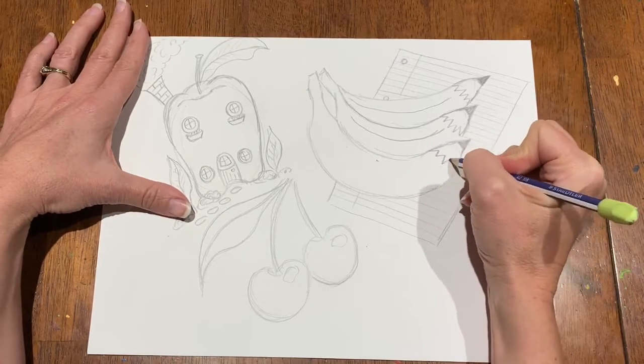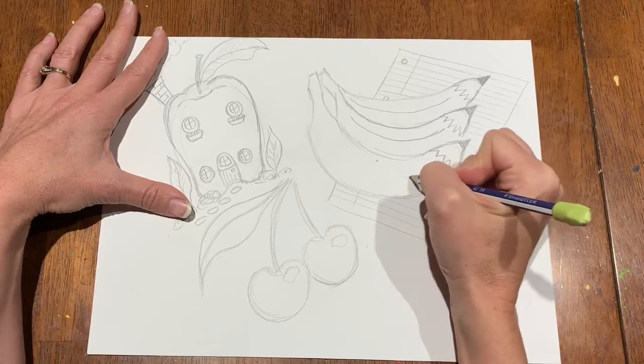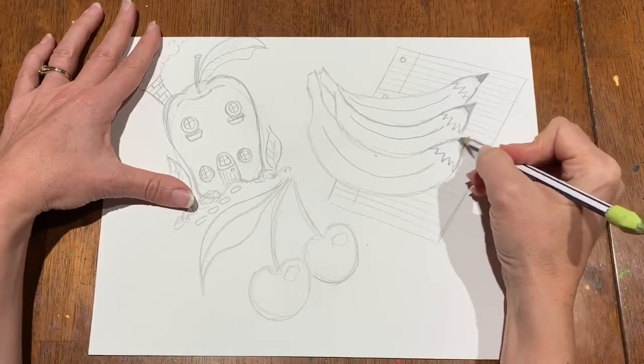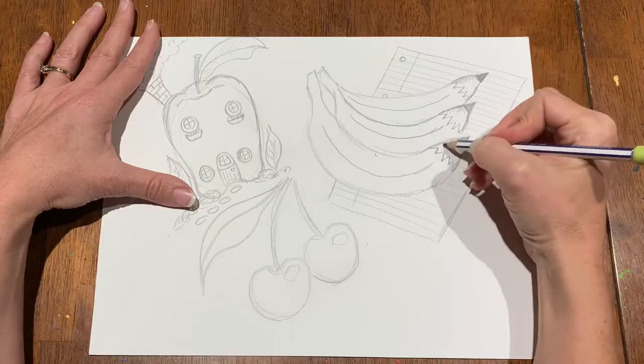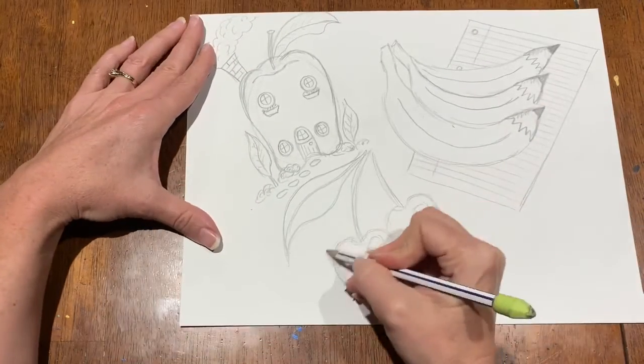And then just showing you one more, adding the dark tip, adding the jagged sharpener lines, and then a little bit of shading.